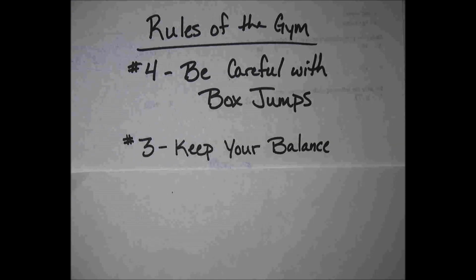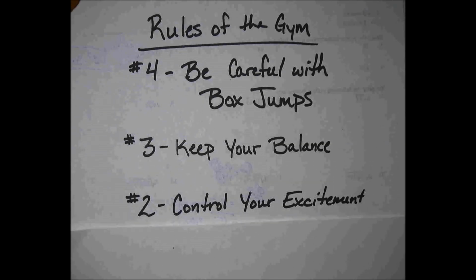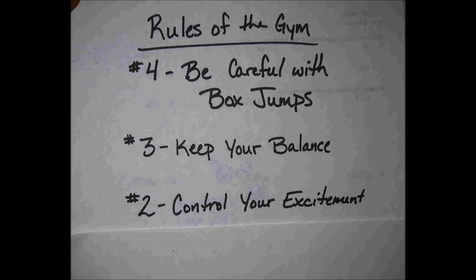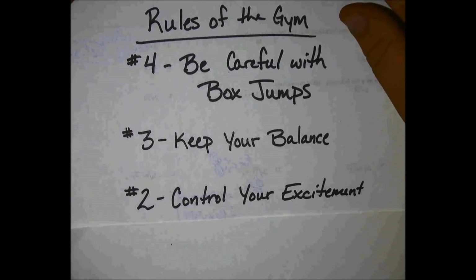So we're still covering rules of the gym. Number 4, if you remember, is be careful of box jumps. Number 3 is to keep your balance. Number 2, control your excitement. That's very important. Don't get too excited. You might have a hard time standing up.